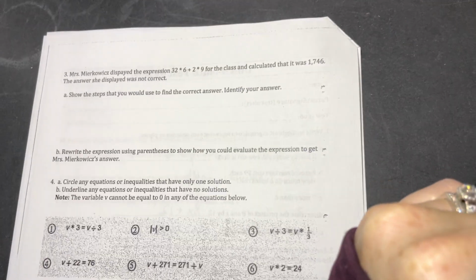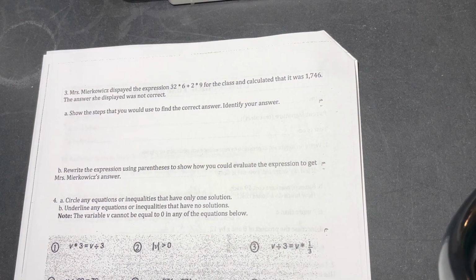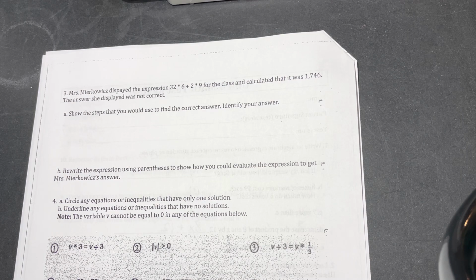Now we're on to number 3 here. Mrs. M displayed the expression 32 times 6 plus 2 times 9 for the class and calculated that it was 1,746. The answer she displayed was not correct. So, show the steps that you would use to find the correct answer and then identify your answer.